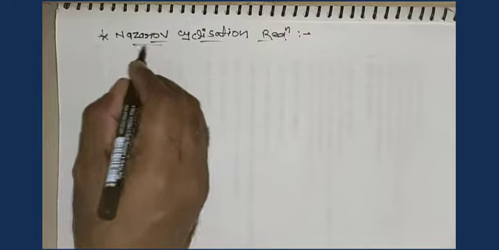Hello student, today we are going to start our new reaction, which is known as the Nazarov cyclization reaction. This reaction was introduced in 1941 by the scientist Nazarov. Now I am going to tell you the principle of the reaction.